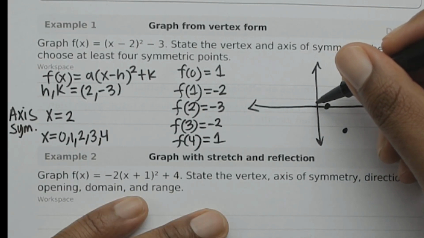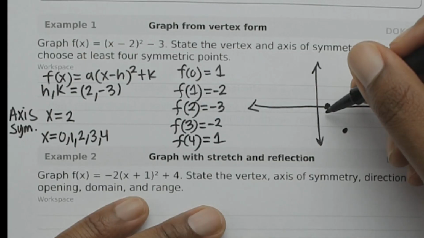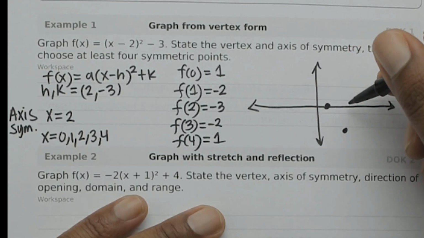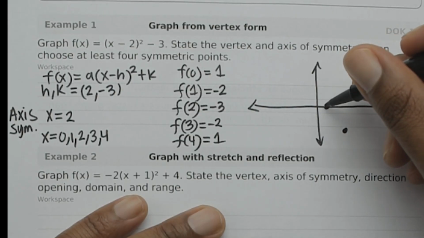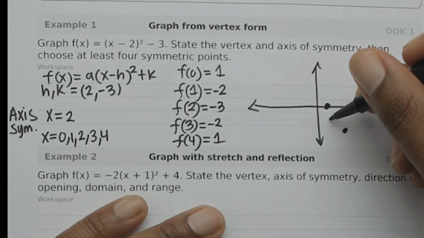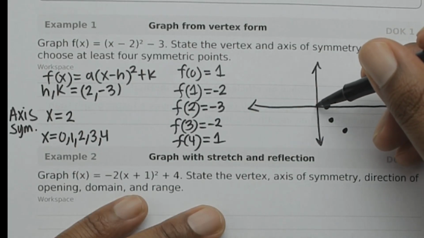So over 1, let's see, plot the vertex first, then plot the symmetric points. So (0, 1), then (1, -2), over 1, down 2. This is not going to be perfect. And then (2, -3).